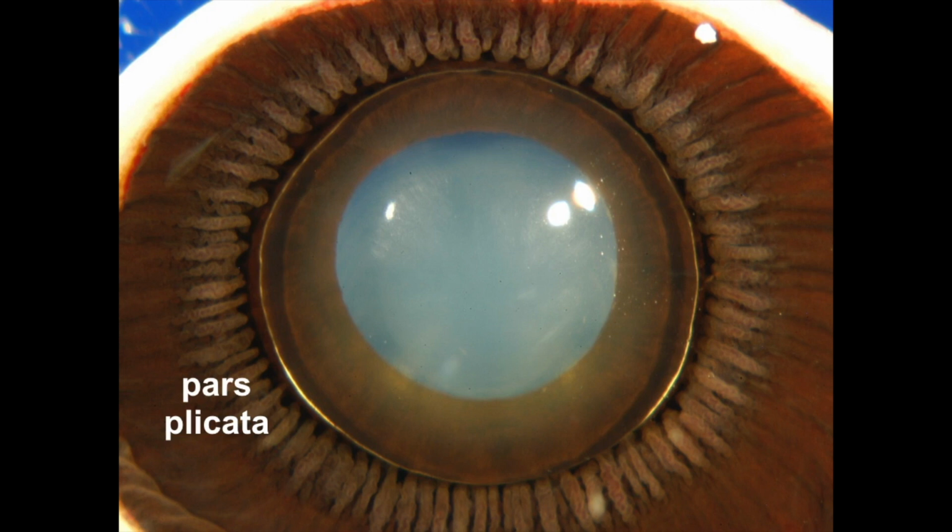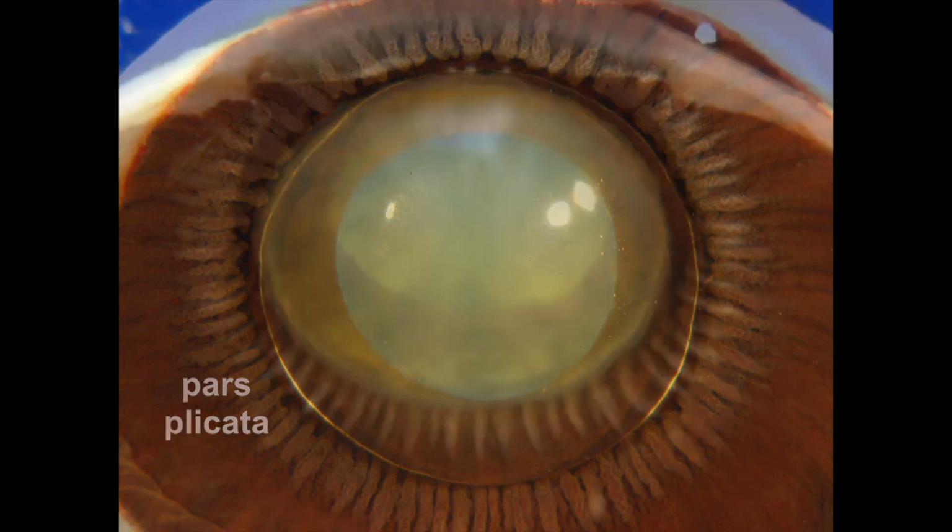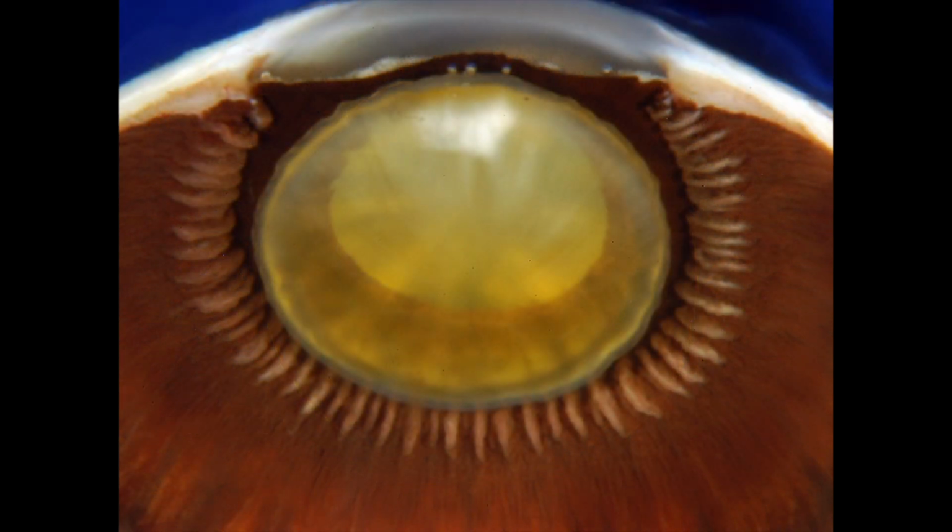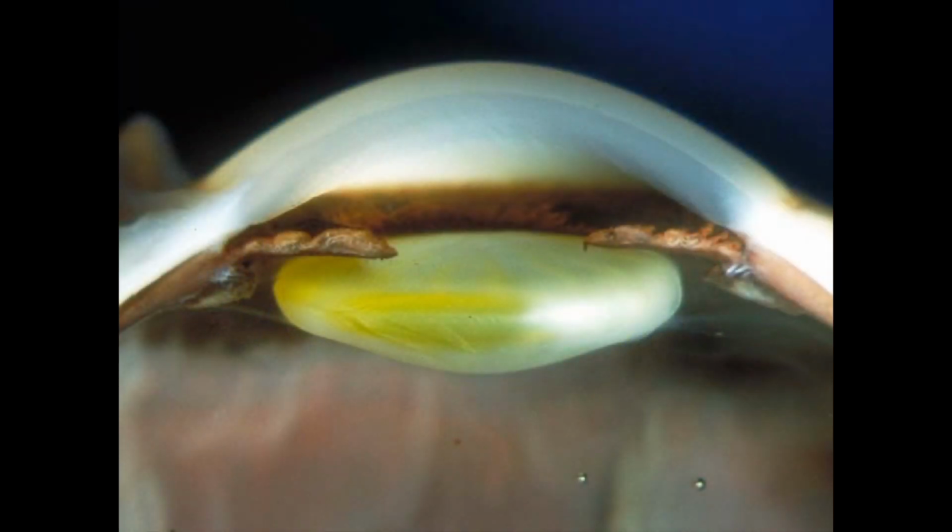The eye in this photo was removed because it contained a uveal melanoma. The lens is clear because the eye was sectioned prior to fixation. The lens usually turns yellow after fixation with formaldehyde, as is seen in this photo. The lens is located in the posterior chamber behind the iris.